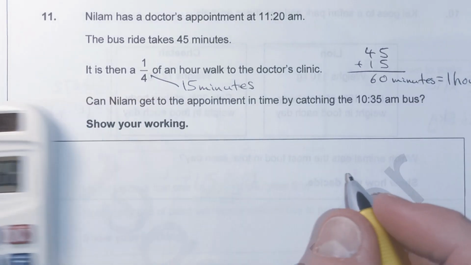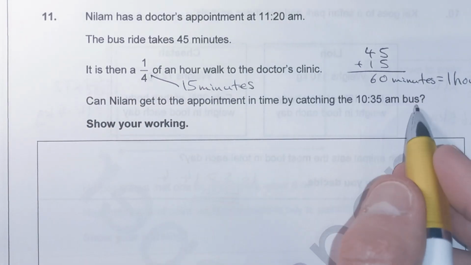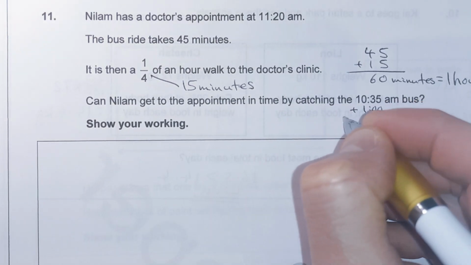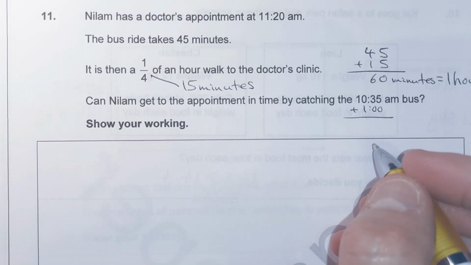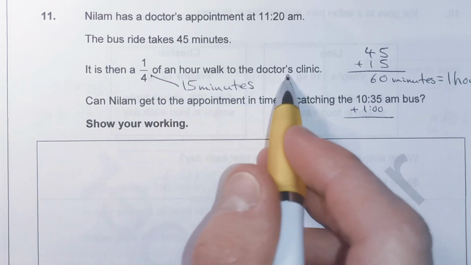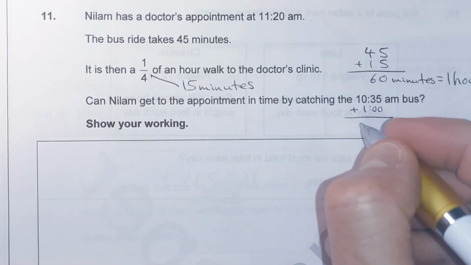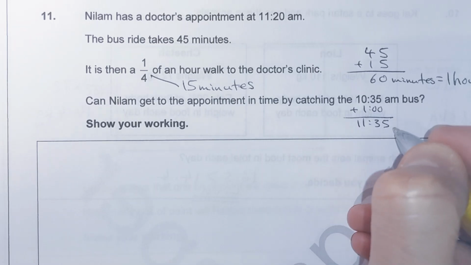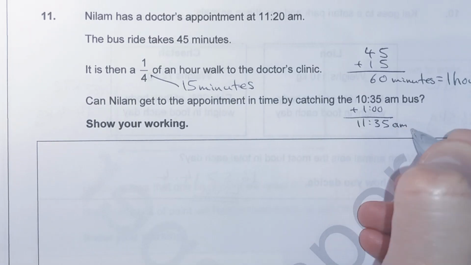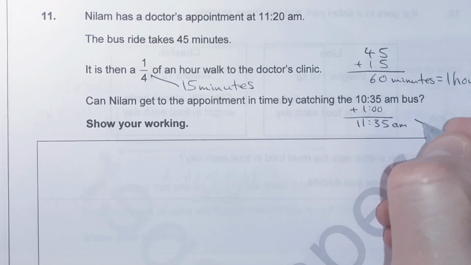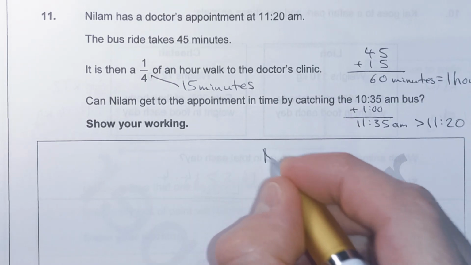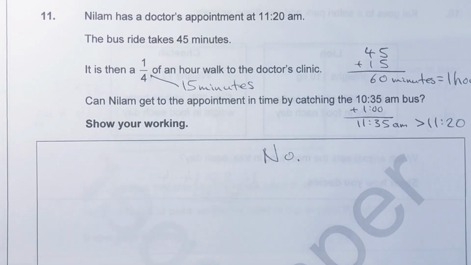So if we're going to catch the 10:35 a.m. bus, we add on an hour that it's going to take. That's the bus ride and the walk afterwards. Well, that's going to increase the hour, keep the minutes the same. So we'll get there at 11:35 a.m. because it's still before midday. Well, that is after 11:20. So no, they can't get there on time. They'll miss their appointment.